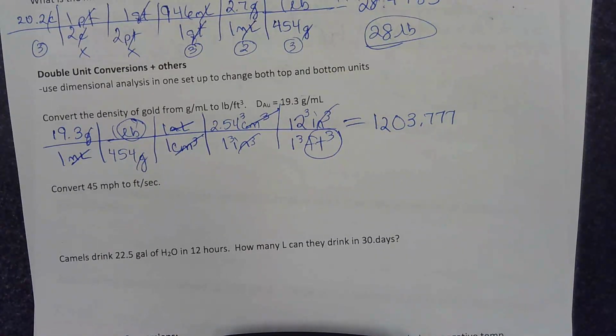Anybody going, oh my gosh? Anybody saying that in your head? You ought to be saying that if you know what you just did. What did you just determine that this 1 cubic foot box weighed? 1,200 pounds. No big deal. I'll just steal some gold. Just walk out.